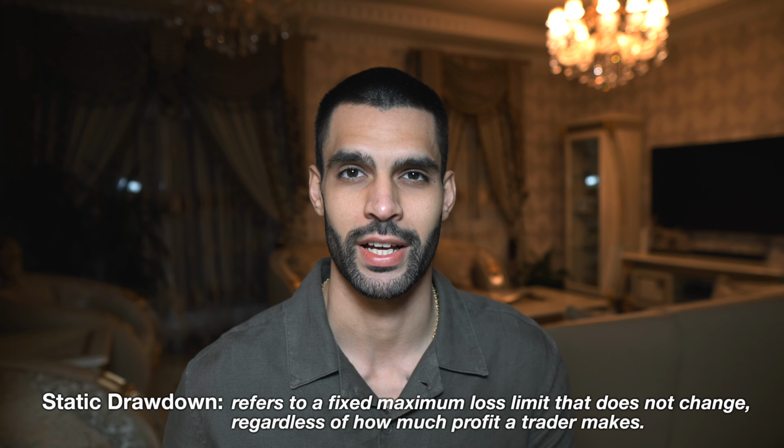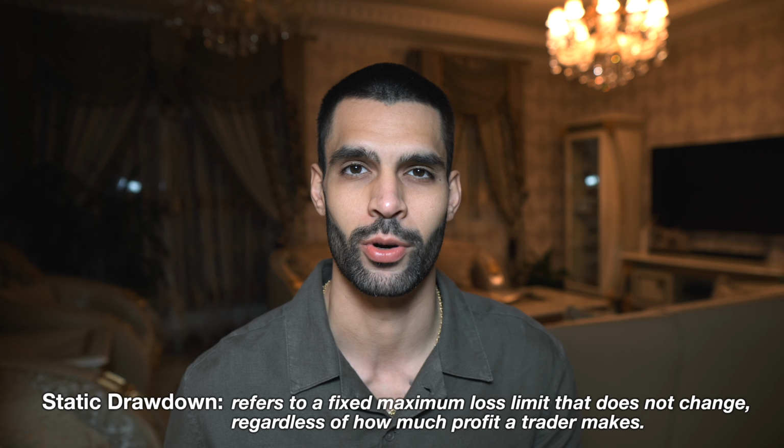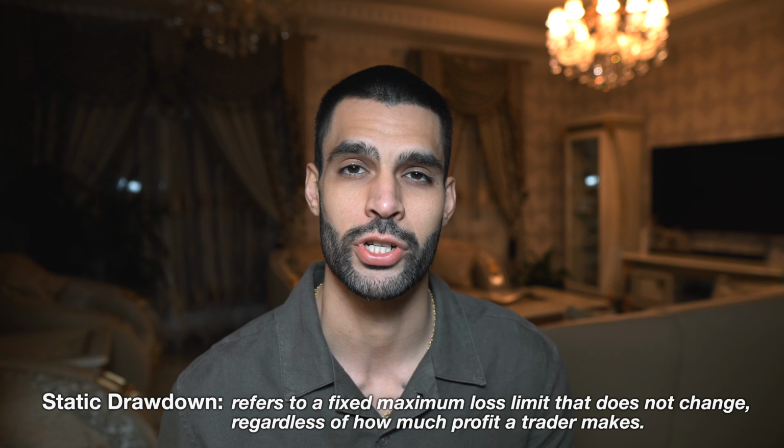So first we've got the static drawdown, otherwise known as the fixed drawdown. It's a little bit more straightforward and easier to understand. A static drawdown is calculated from your initial balance and never moves no matter how much you make. Let's say you start off with a 100k account and your static drawdown is 5%. That means your account can never drop below $95,000, otherwise it would be breached.